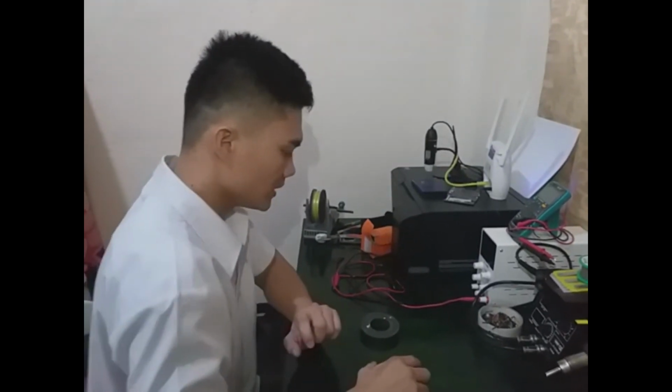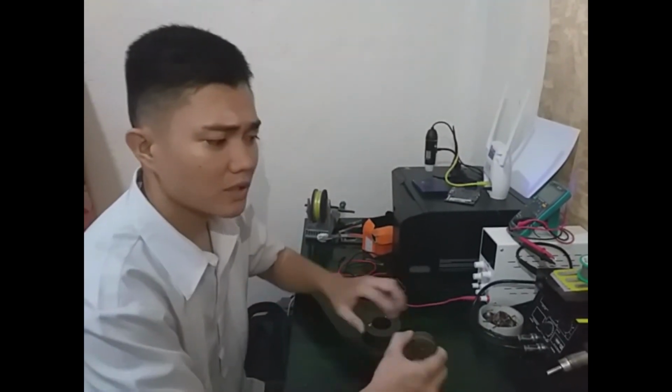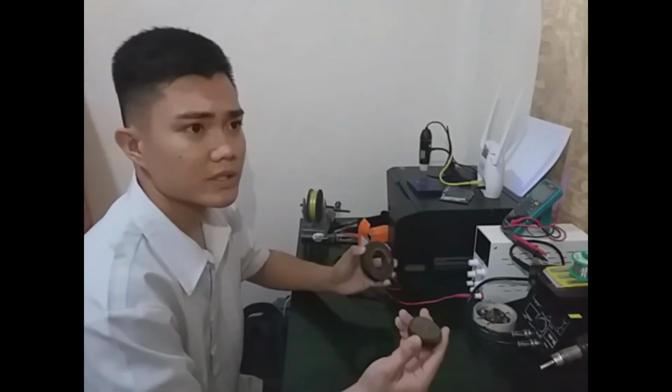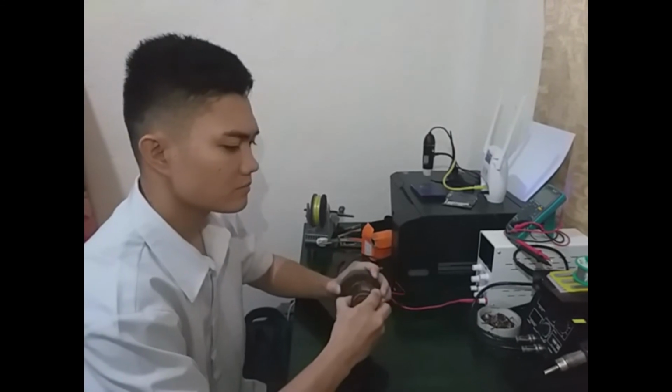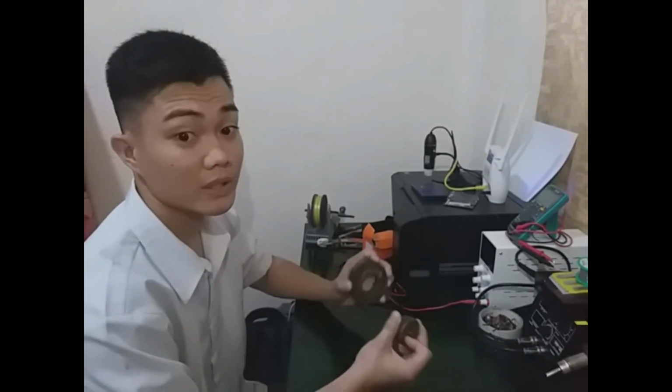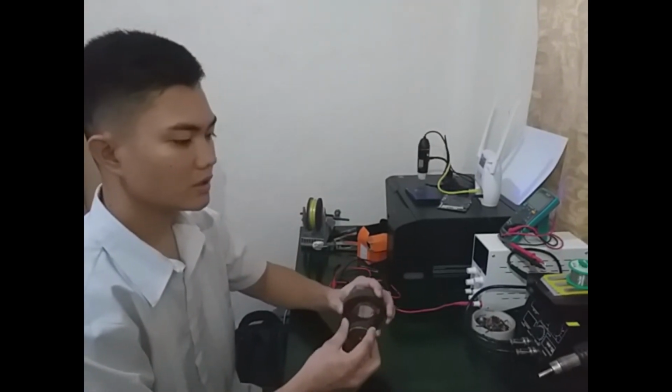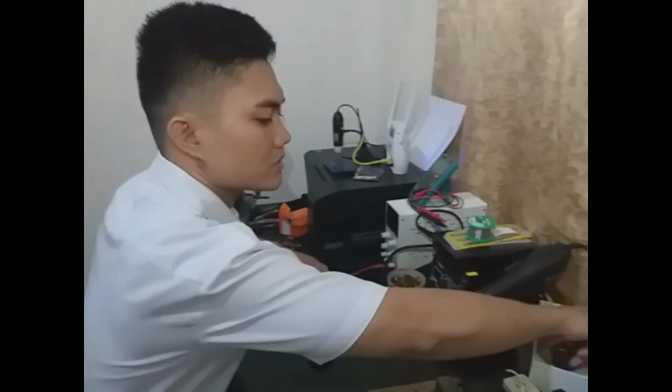Now, based on our topic, the property of a magnet is that it has two properties. It could attract and it could repel.